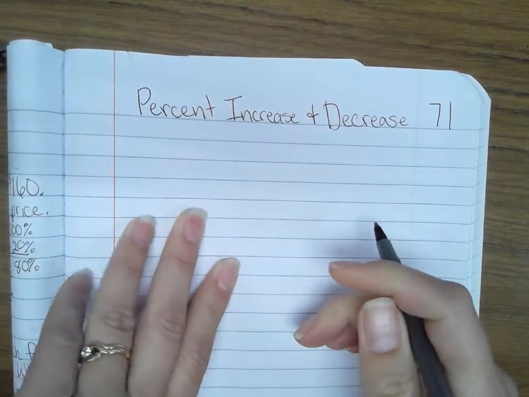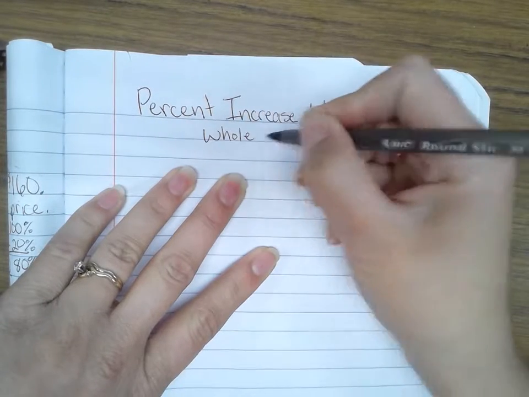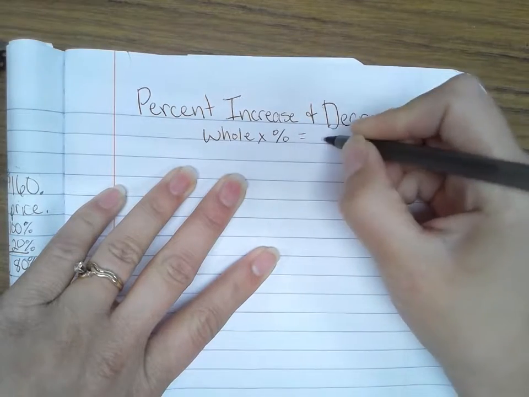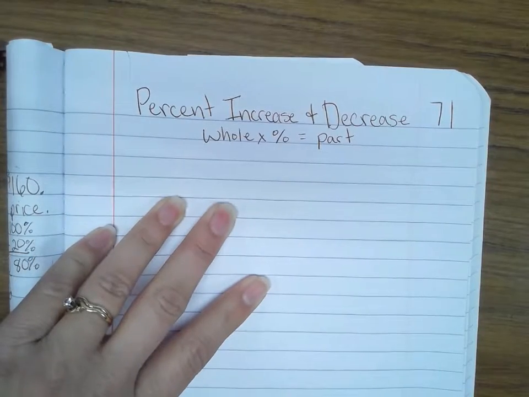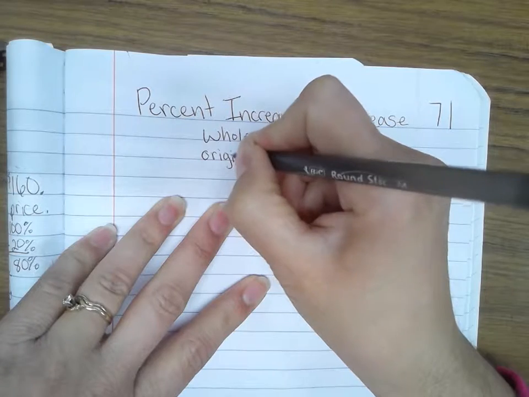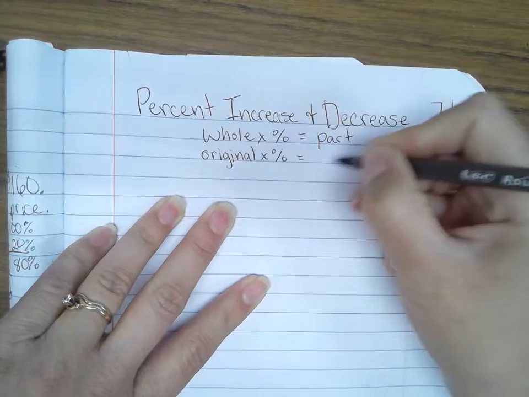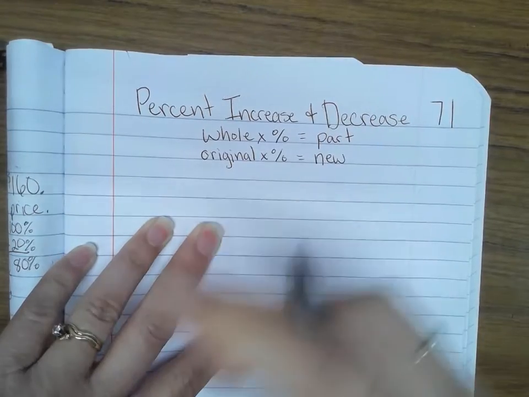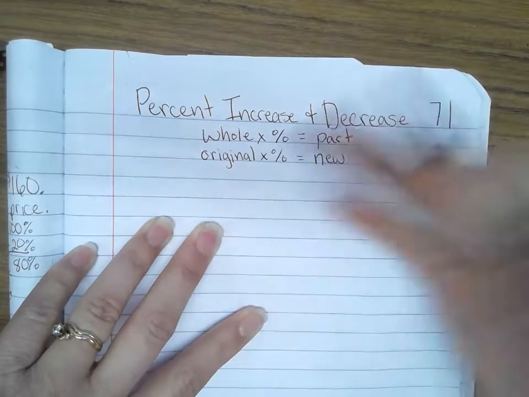Alright, we've been talking about the percent equation. Whole times part, or times percent, equals part. There are some other ways you can also think of it. Another way we've talked about already is original times percent equals new. Once again, this is still the same thing. It's what you start with times the percent gives you the new item.